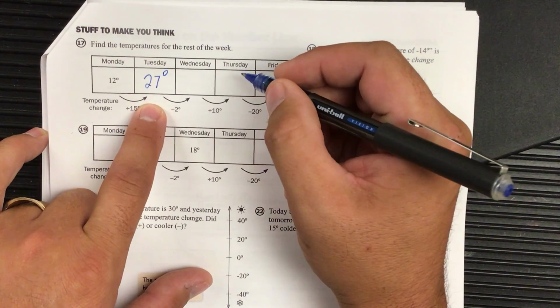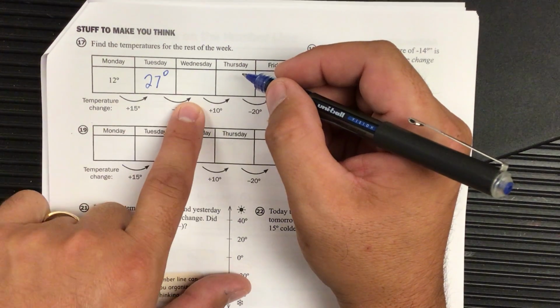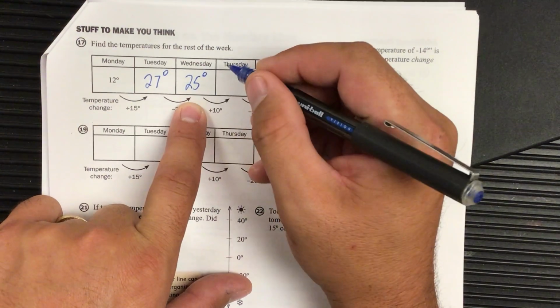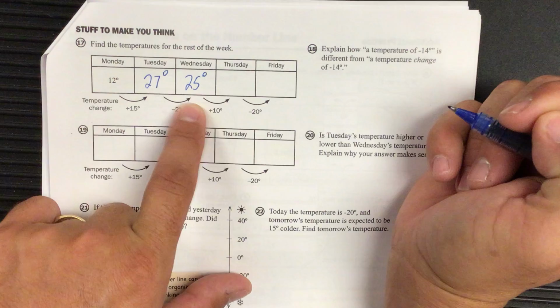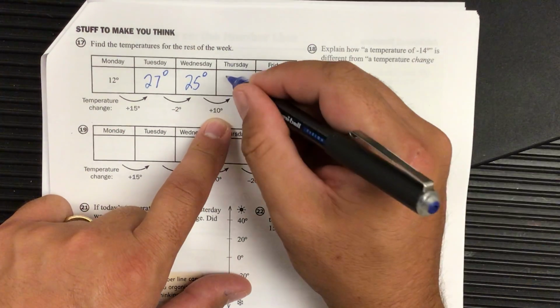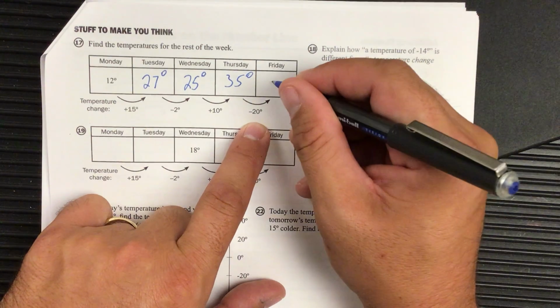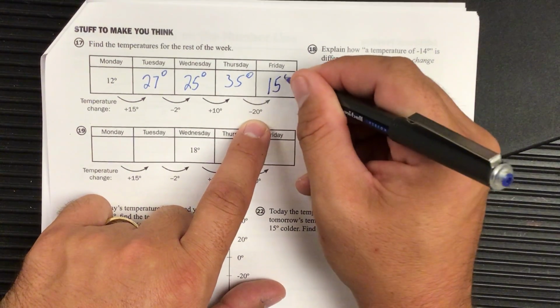Then what happened to the temperature? It dropped by 2. So what is it now? 25. Then what happened to the temperature? It went up 10, which is 35? Then it dropped 20, which is 15.